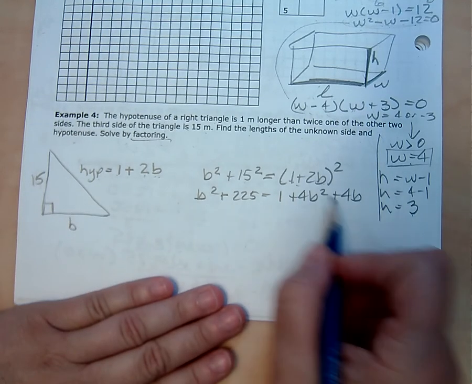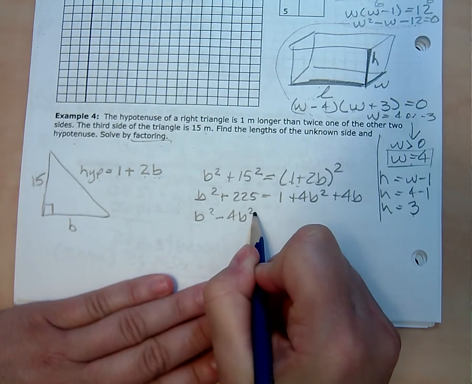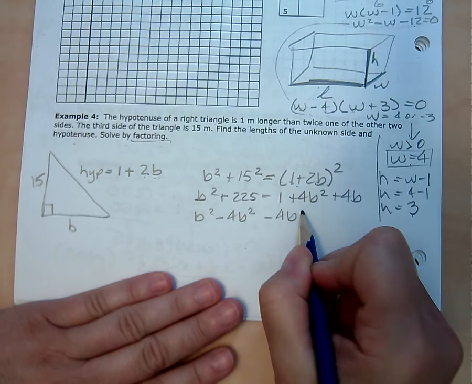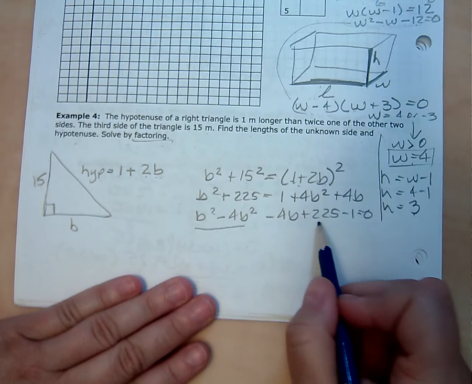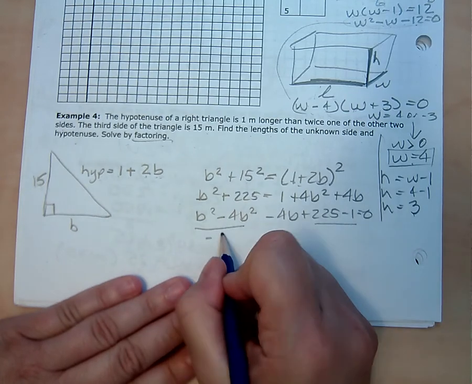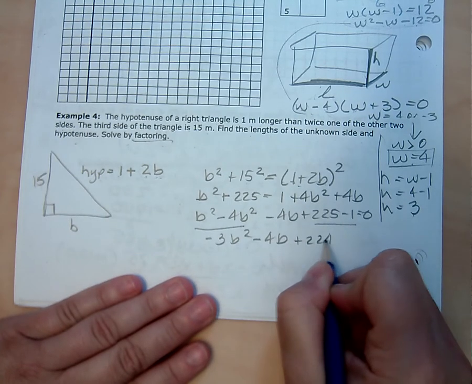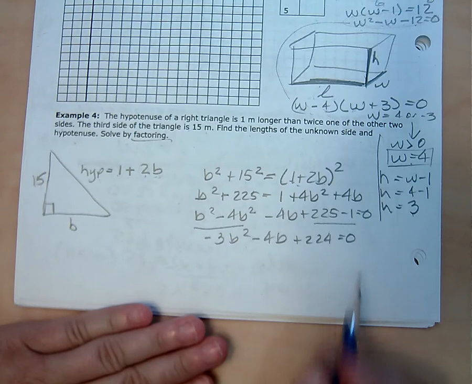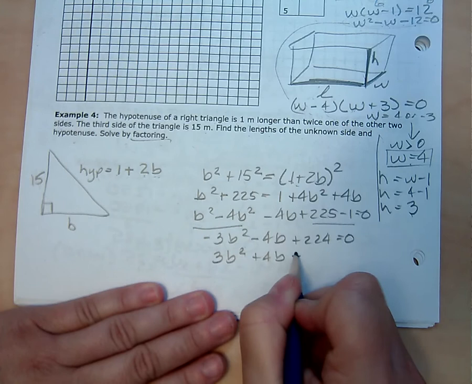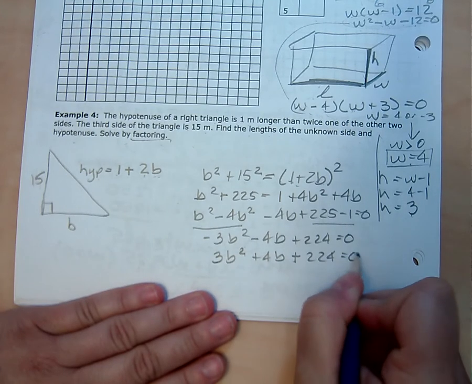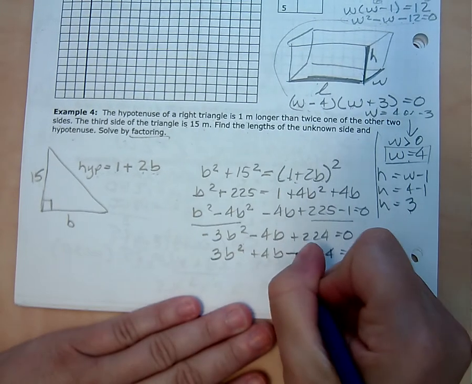Okay, now we're going to bring everything over here and collect. So I've got b squared minus 4b squared minus 4b plus 225 minus 1 equals 0. So this and this need to be collected. So I've got minus 3b squared minus 4b and then plus 224. I'm going to multiply everything by -1, so this is positive. Oops. That's now a negative. And now we need to factor.